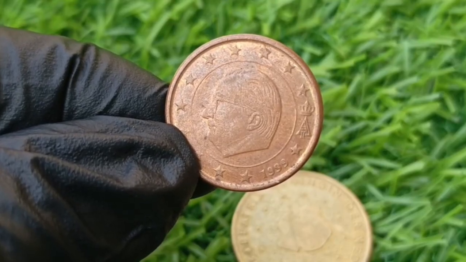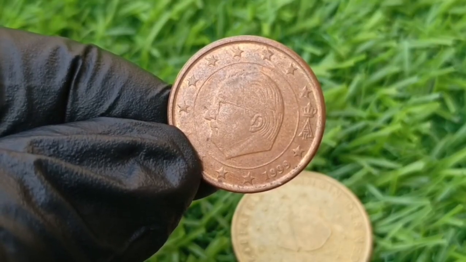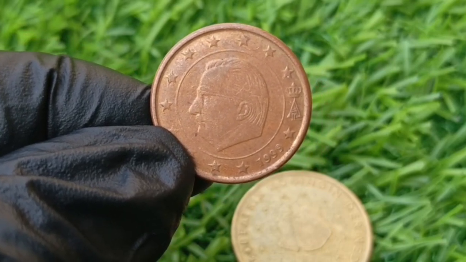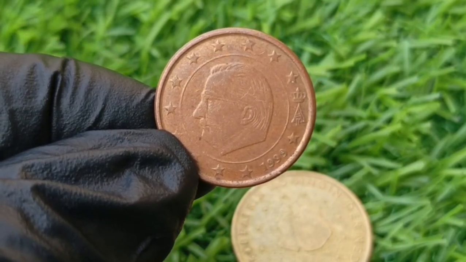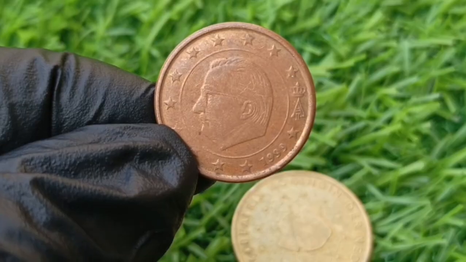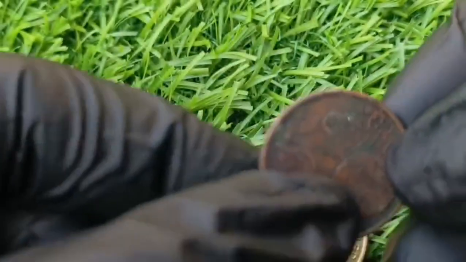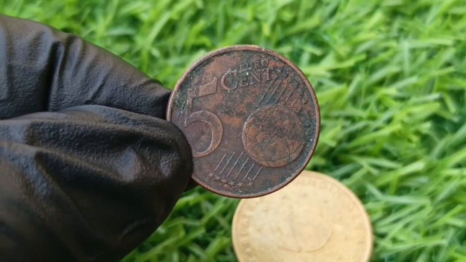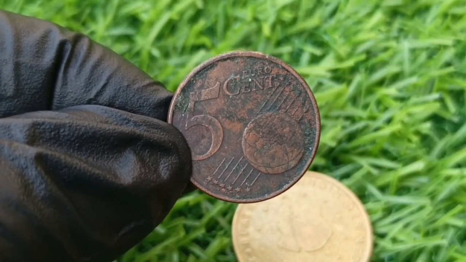And when all of these elements are considered together, it becomes clear that collecting the 2 euro cent and 5 euro cent coins is not about chasing high face value, but about understanding patterns, spotting subtle differences, and appreciating how modern coinage reflects broader economic and political trends, turning everyday change into a sophisticated and rewarding field of study.